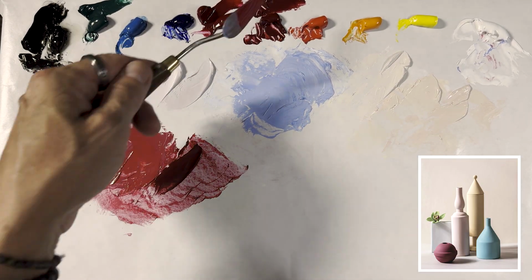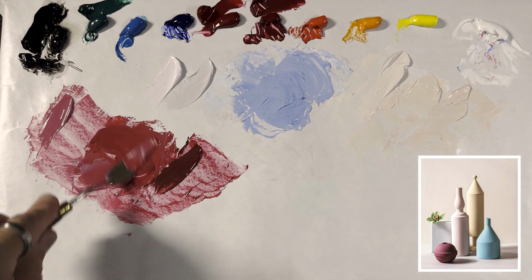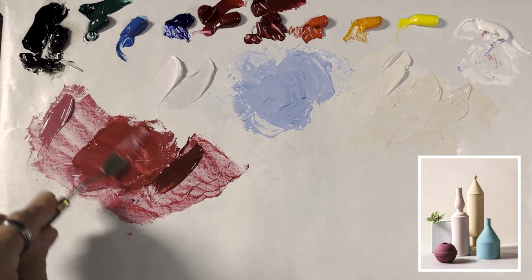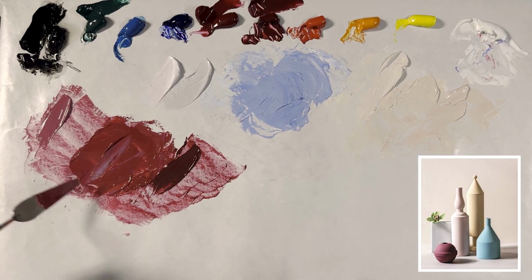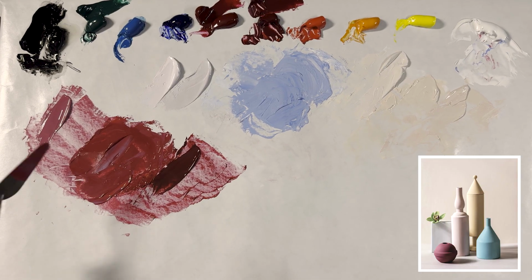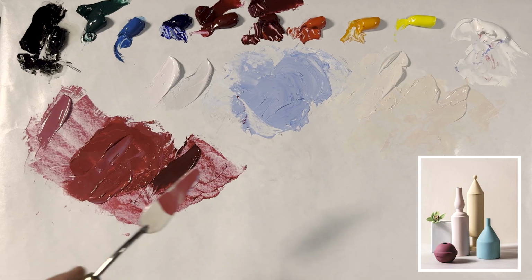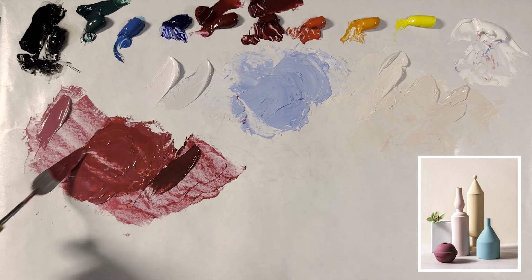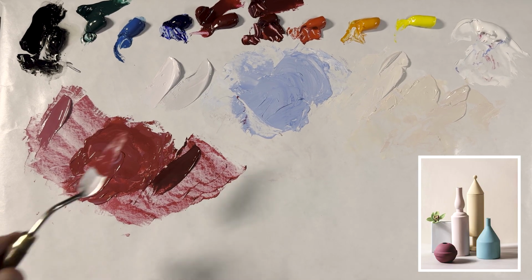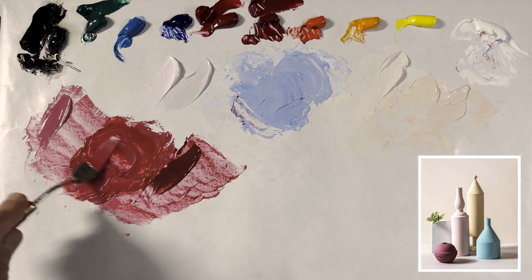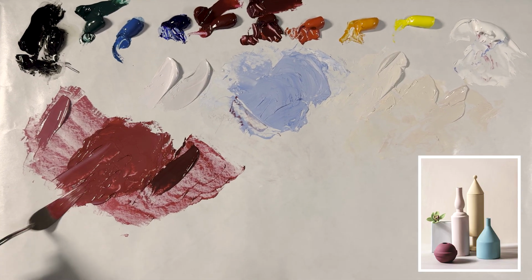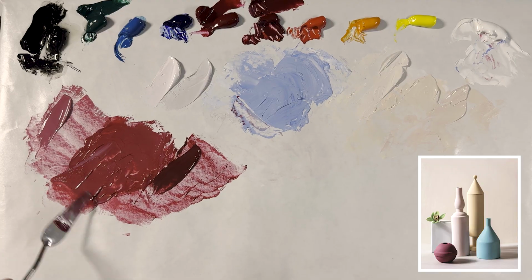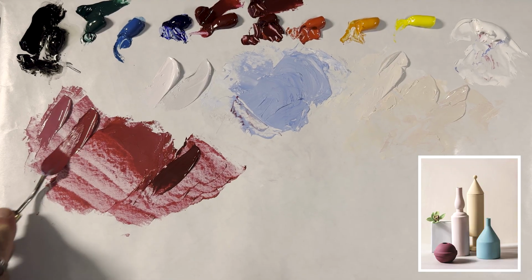So I'm going to pull a little bit more of this in. Now that's darkening the value maybe a little bit more than it needs to be, but there's that blue again. I just need a little tiny bit of it from over here to throw that in. And not only will it shift the temperature, but it'll also lighten the value a little. Now we have a manageable local color.